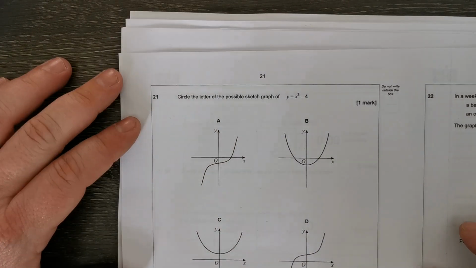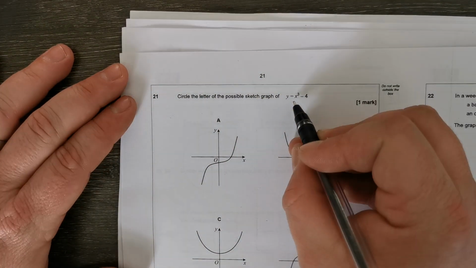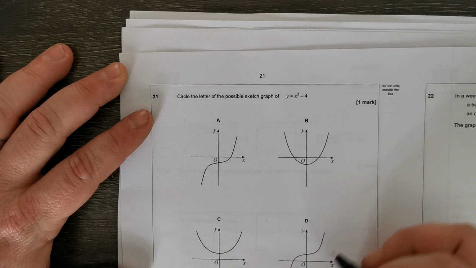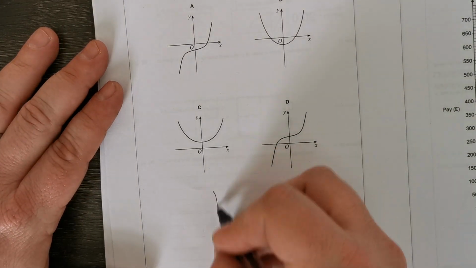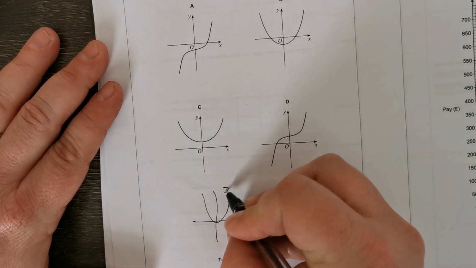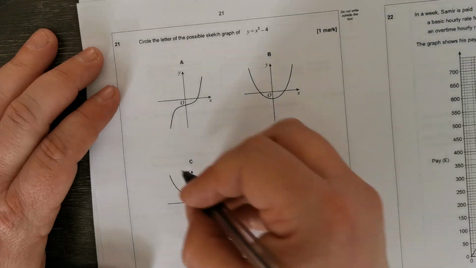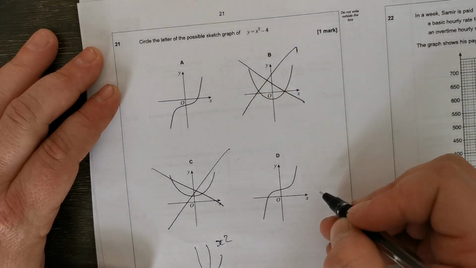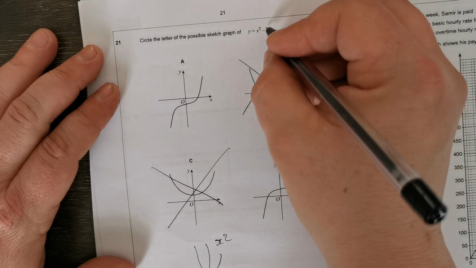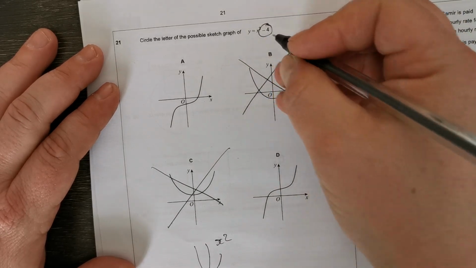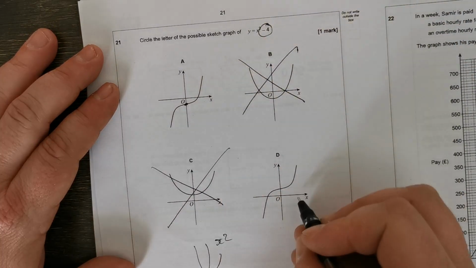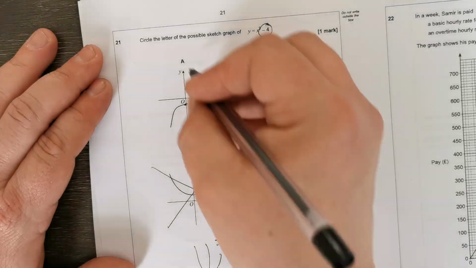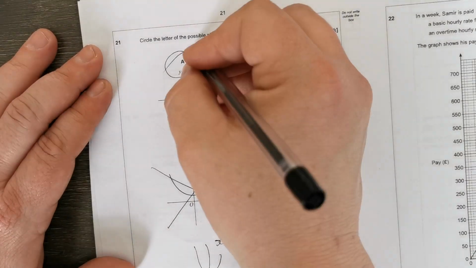Okay, circle the letter of the possible sketch of y equals x cubed minus 4. Okay, well, our x squared graphs look like that. So it's not that one, and it's not that one. It's one of these two. It's got minus 4. This one's going through at minus 4. That one's going through at a positive. So it could be that one.